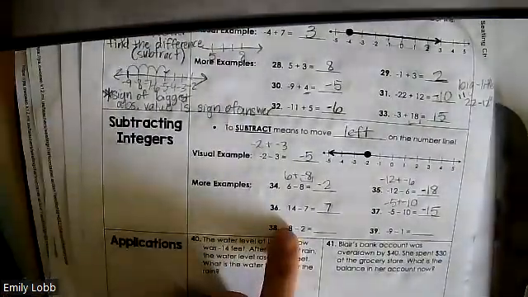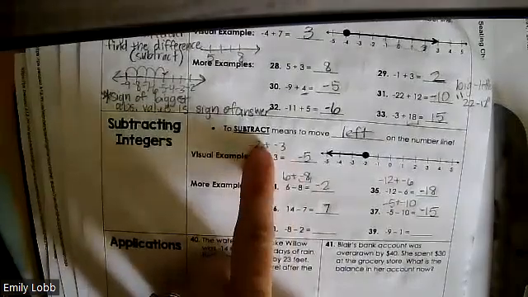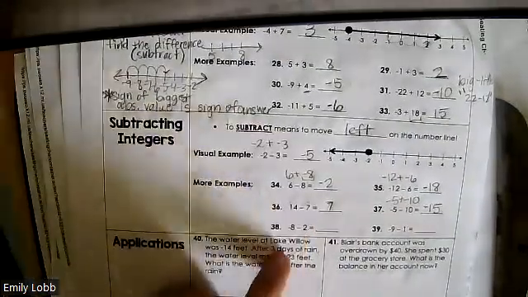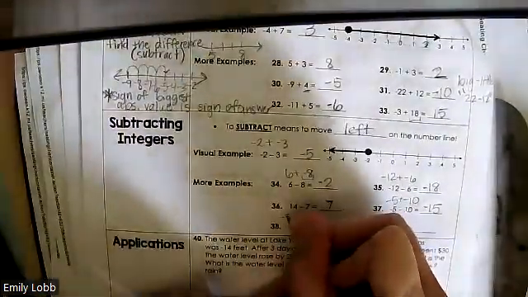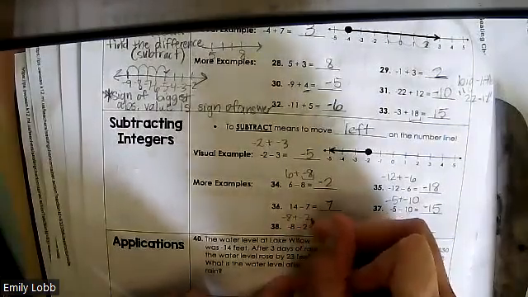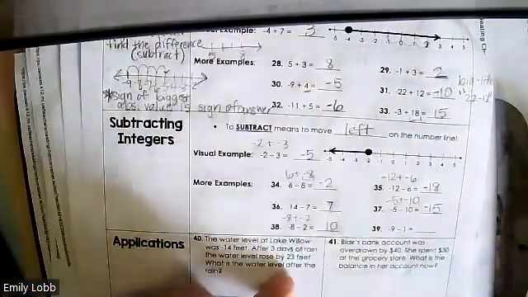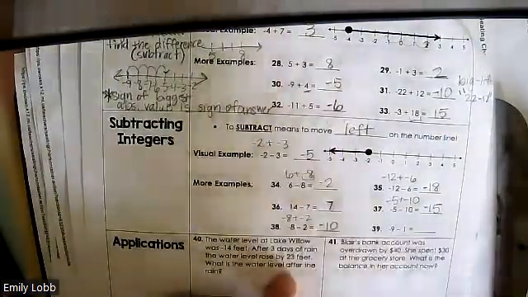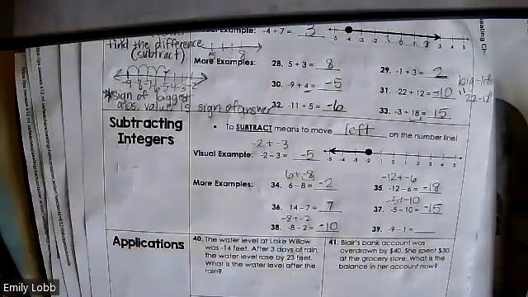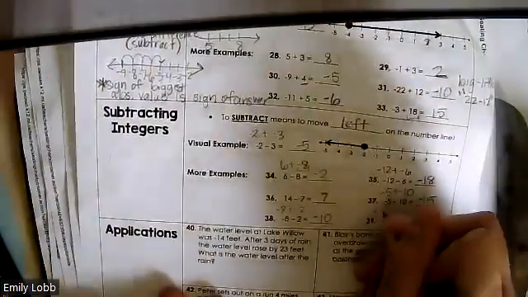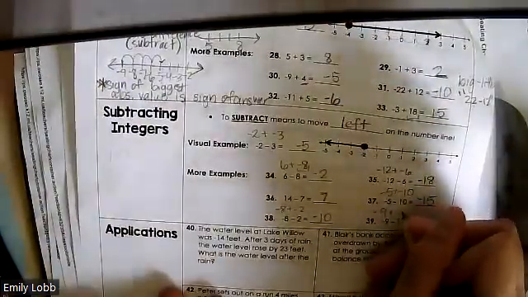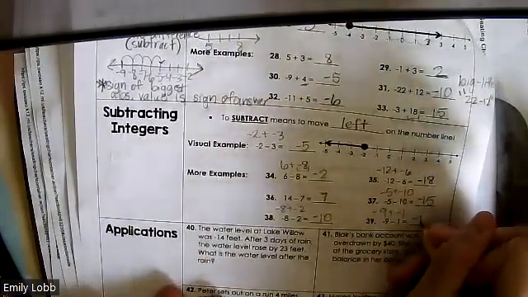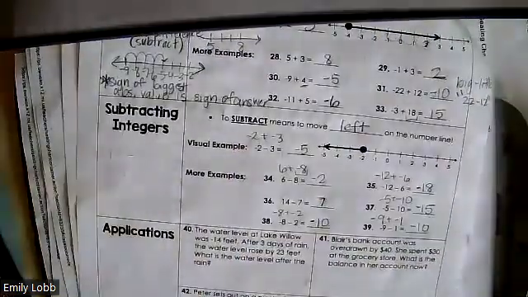Same thing here. This looks just like these. What did we do? We found the sum. So 8 plus 2 is what? 10. And is it positive or negative? Negative. It's getting more negative. Same thing with 39. In fact, the exact same answer. You can think of it as -9 plus -1 if you would like. That is -10. All right.